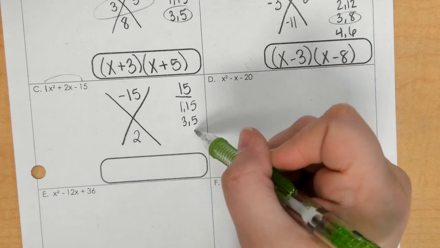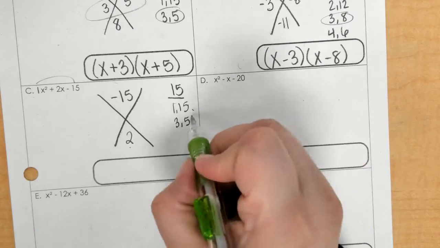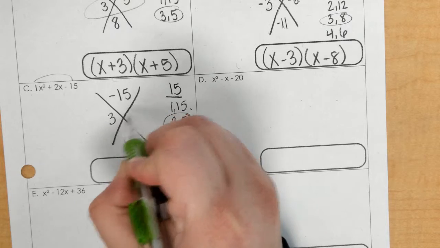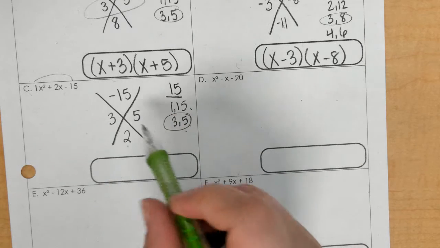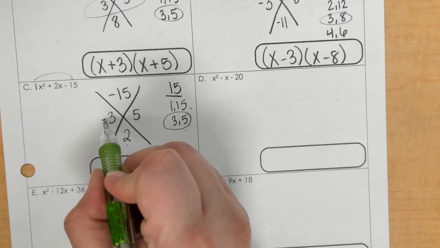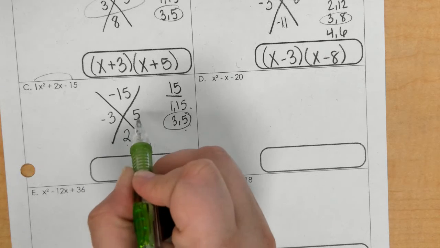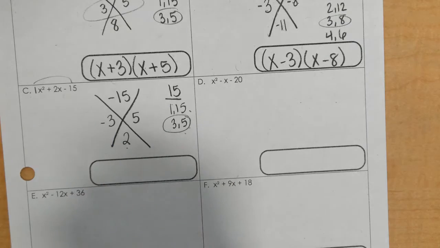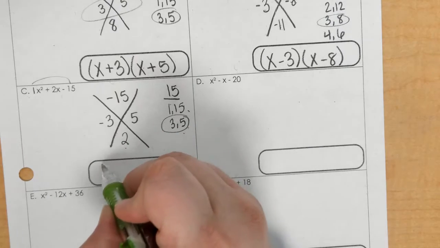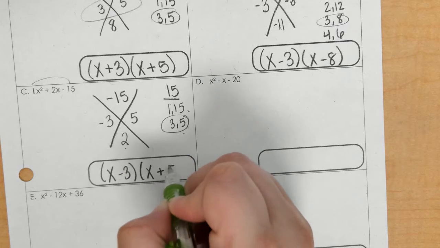Okay? So which pair can either add or subtract to make 2? Has to be 3 and 5. So now, which number has to be negative? It has to be 3. Because 5 minus 3 gives you a positive 2. And 5 times negative 3 gives you a negative 15. So we would say x minus 3 and x plus 5.